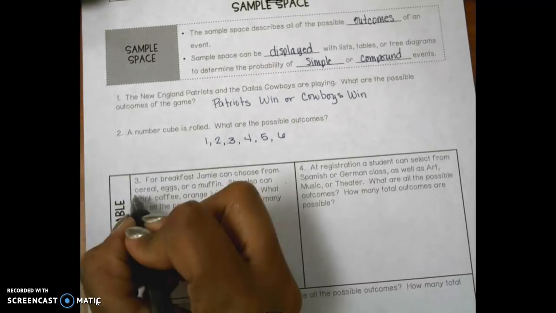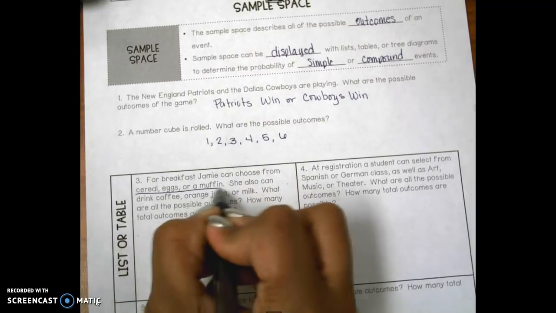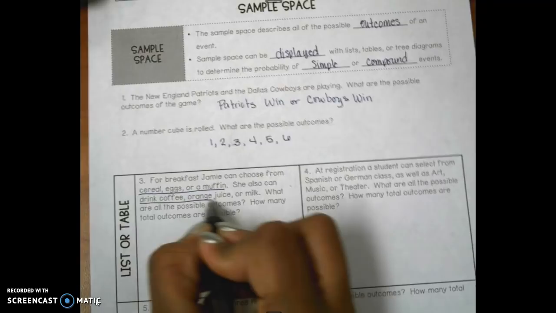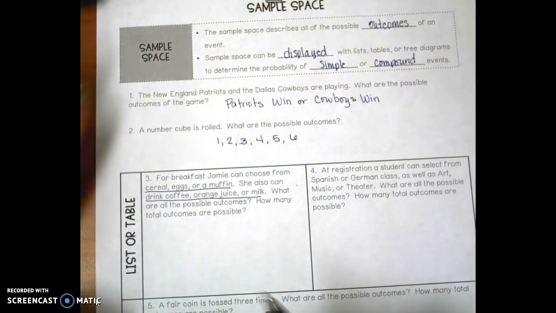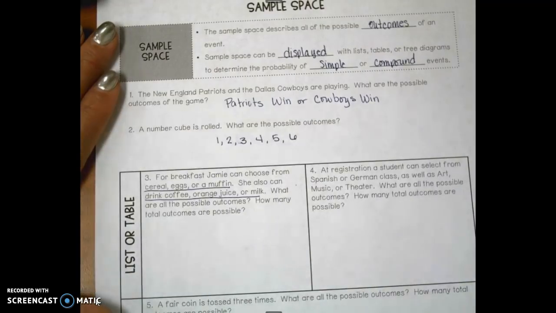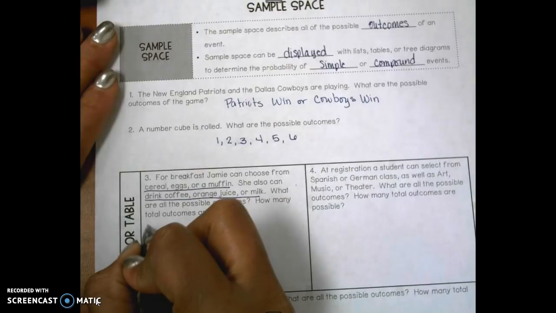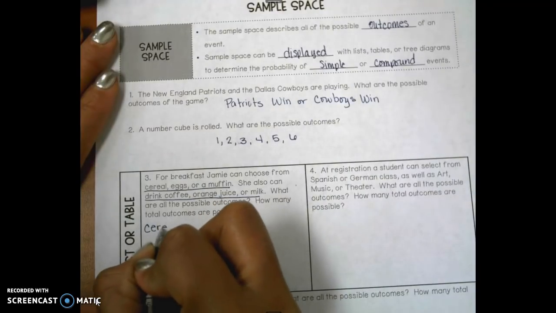So number 3 says, for breakfast, Jamie can choose from cereal, eggs, or muffin. She can also drink coffee, orange juice, or milk. What are all the possible outcomes, and how many total outcomes are possible? So first, I'm going to make a list, or you can make a table from this information if you desire.